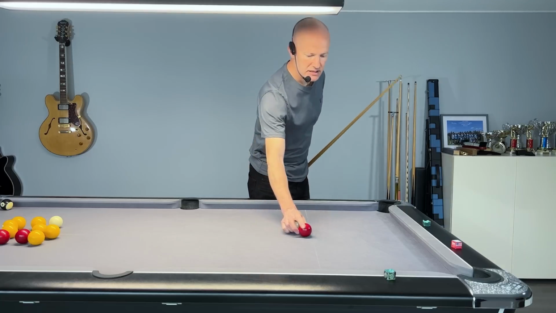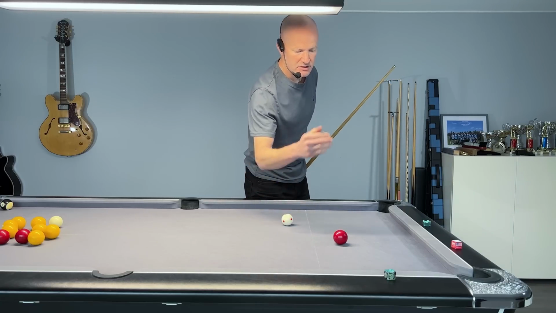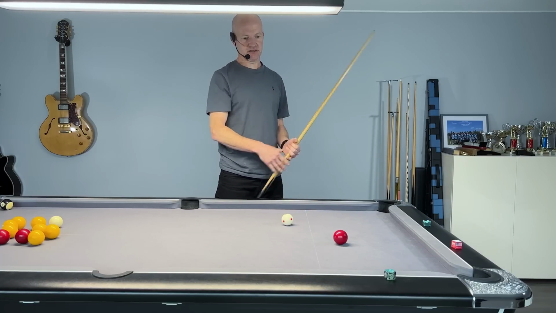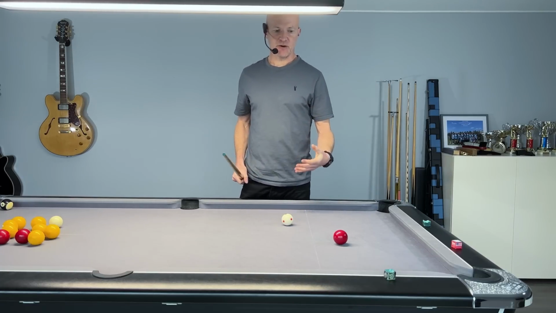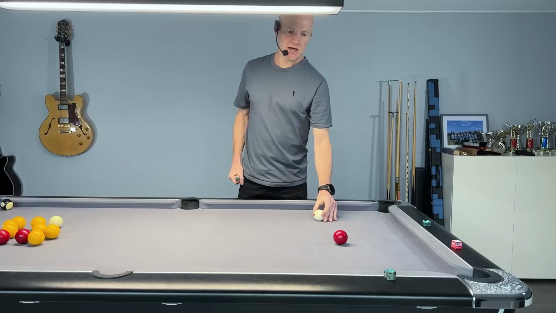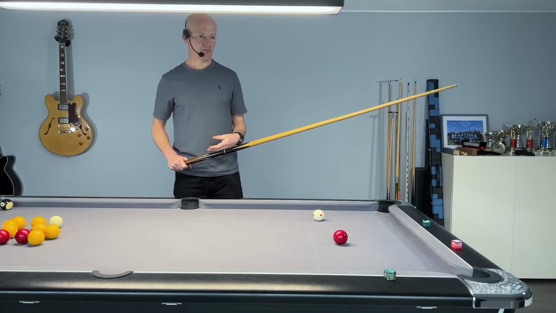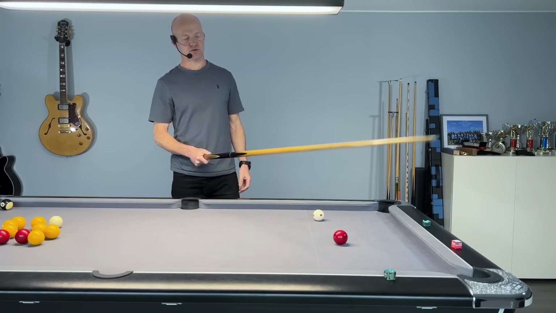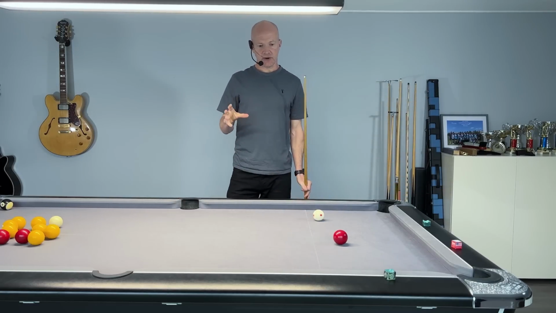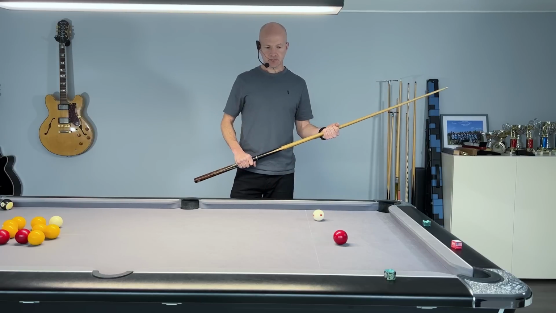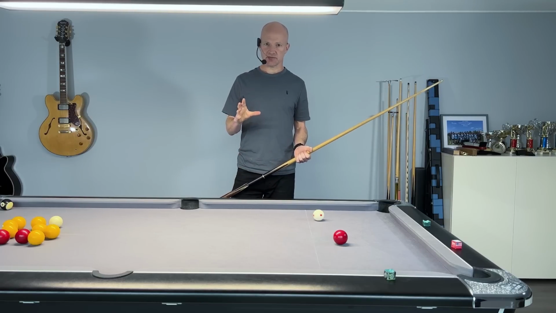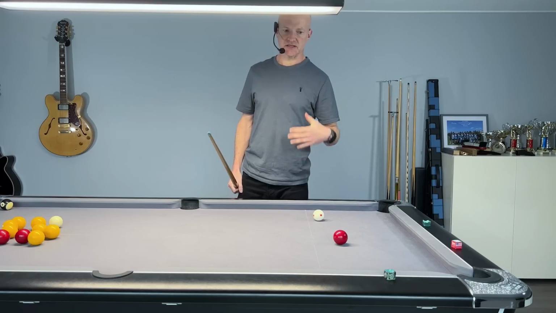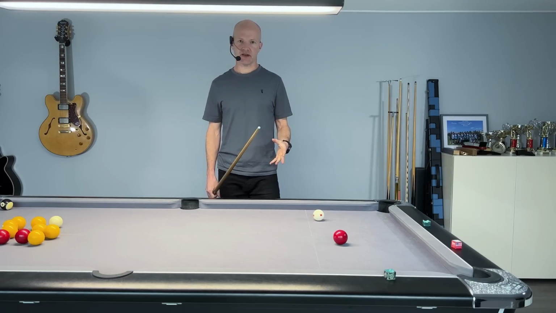So practice this at different distances, different angles, different speeds, until you have a real feel for how much to adjust by. And it's just a case of aiming to the opposite side that you know the throw will send the ball to. Hopefully that all makes sense. If you have any questions, I'll try and explain as best as I can in the comments. As with everything, practice, practice, practice until you get a real feel for how this works.